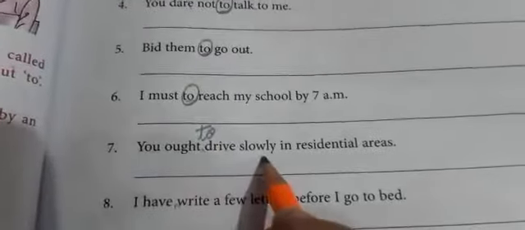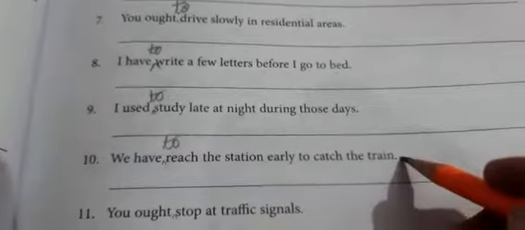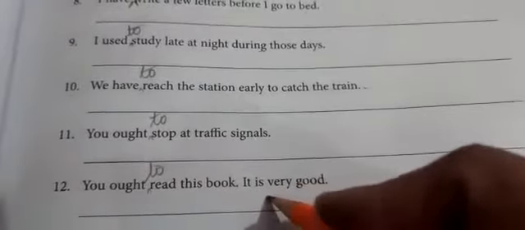I must reach my school by 7 a.m. You ought to drive slowly in the residential areas. I have to write a few letters before I go to bed. I used to study late at night during those days. We have to reach the station early to catch the train. You ought to stop at traffic signals. You ought to read this book. It is very good.